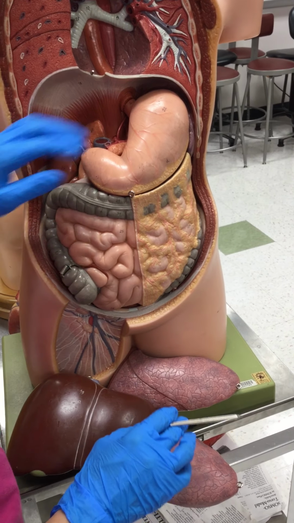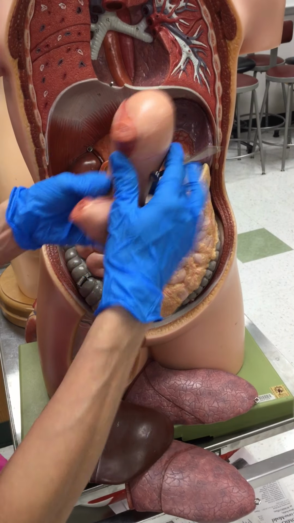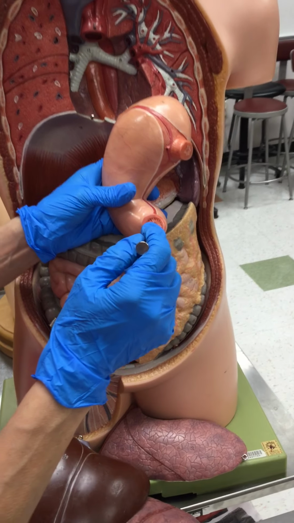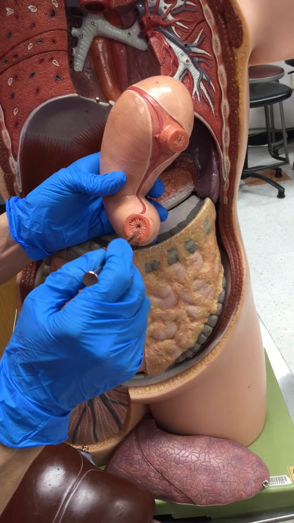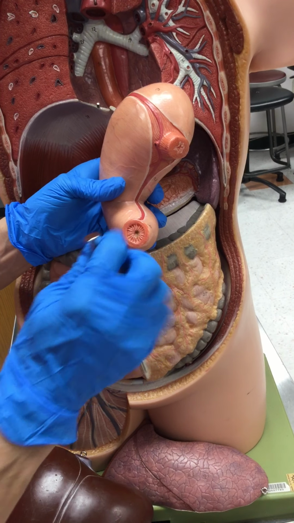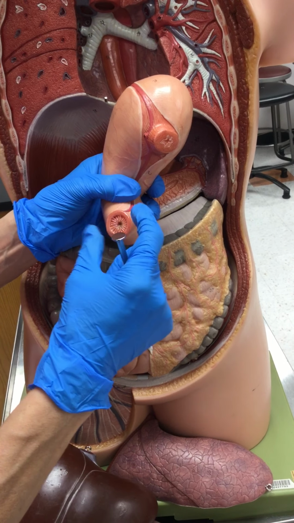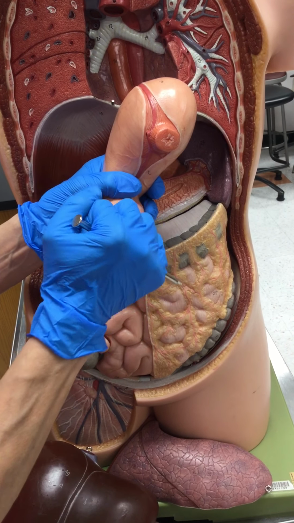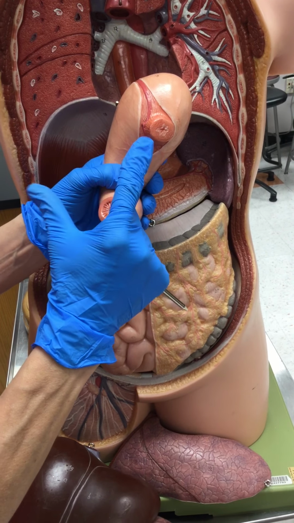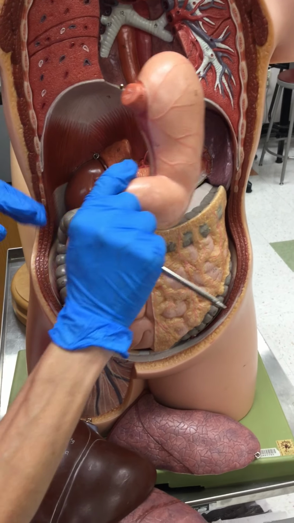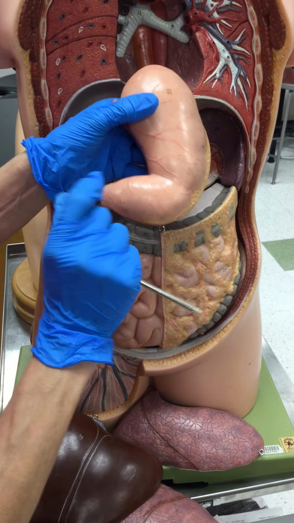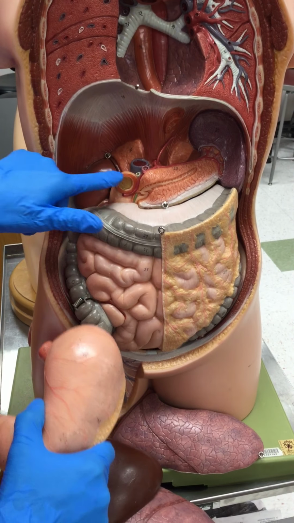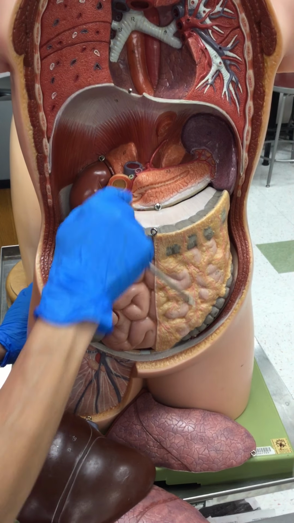And then here at the end of the stomach, we have the pyloric sphincter that prevents the emptying of the stomach when it's not necessary. So this will be normally closed, and then it will open up when you're emptying the stomach. And then the food will pass from the stomach into the duodenum, which is this.